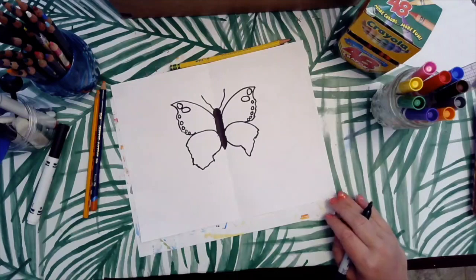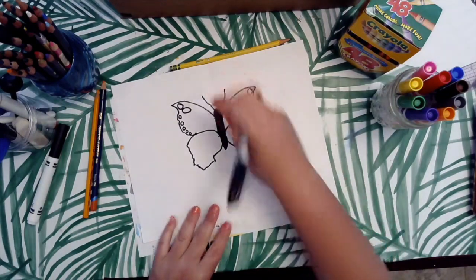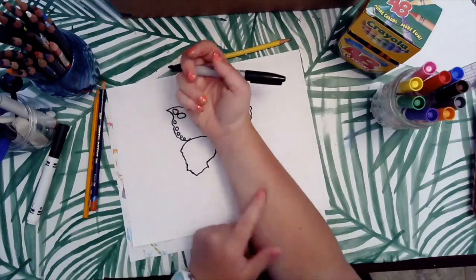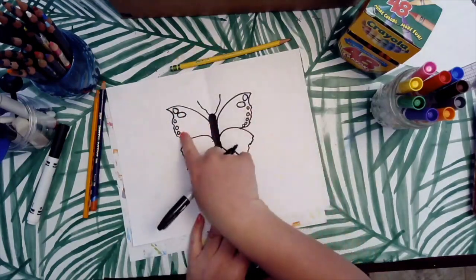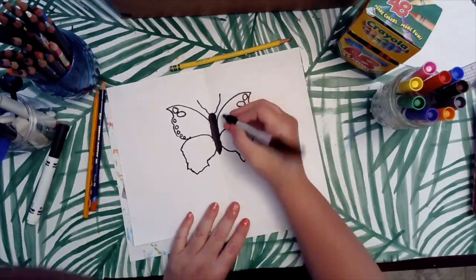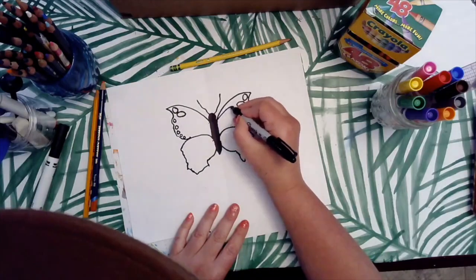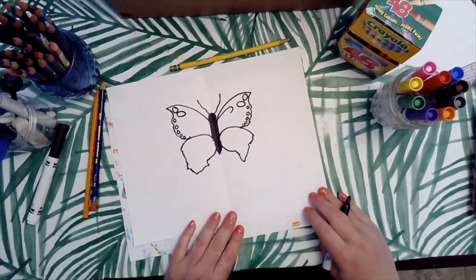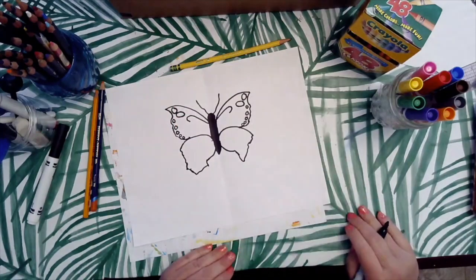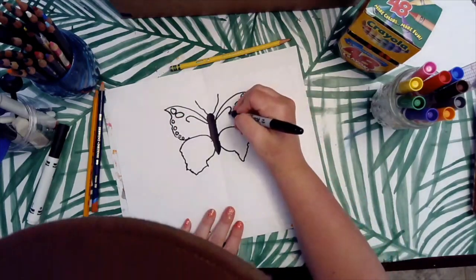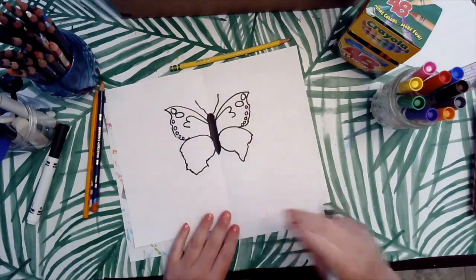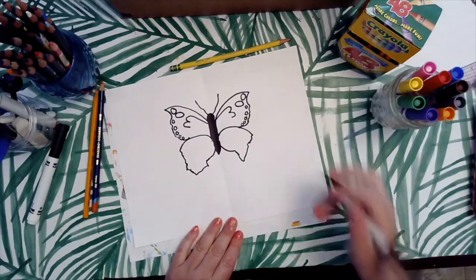So now we're going to add the wings, the veins, the wing veins, which is kind of cool because we have veins right in our body and they have wing veins in their wings. So let's do that. So we're going to come and we're going to go out like that. Okay? So you're going to do the same hook shape on this side. Perfect. And then I'm going to come and do kind of like a sideways heart, isn't it? Okay. And then one more.